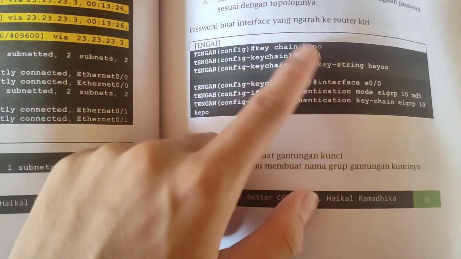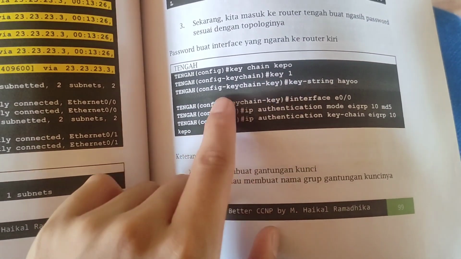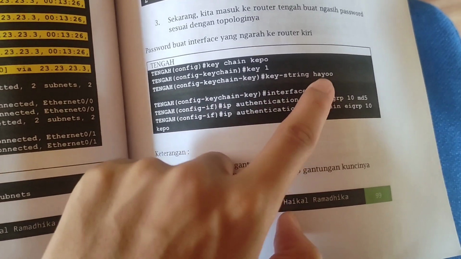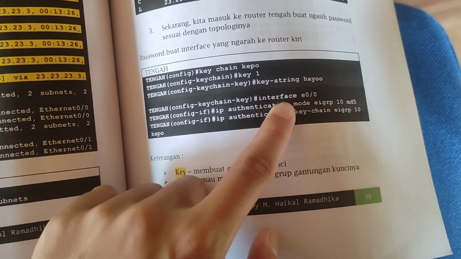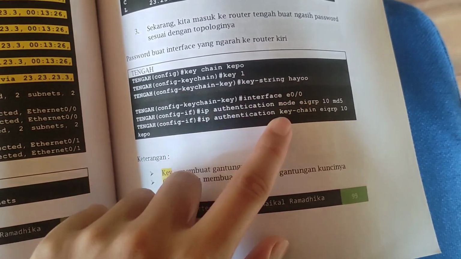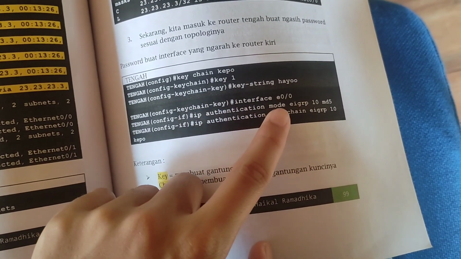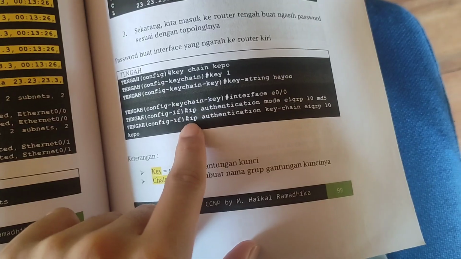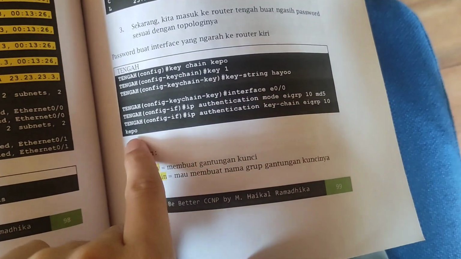Then this is for key 1, and you write key-string and the name. Then enter interface Ethernet 0/0, and add ip authentication mode eigrp 10 md5, and again ip authentication key-chain eigrp 10 and the name before.